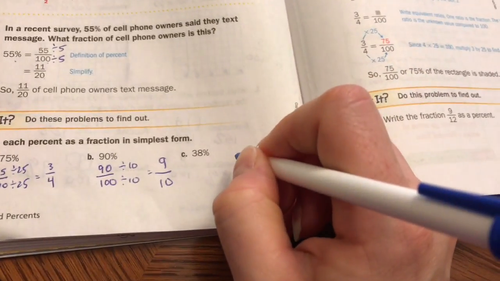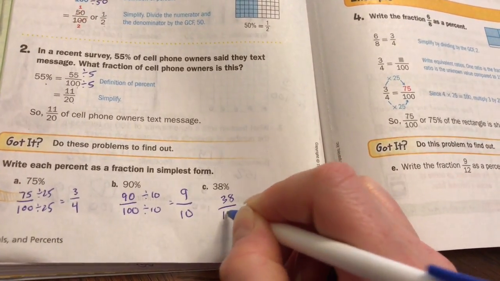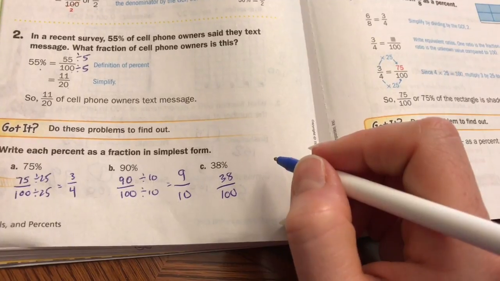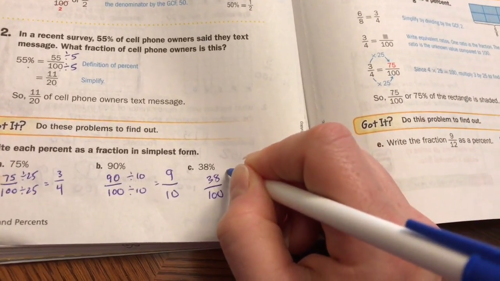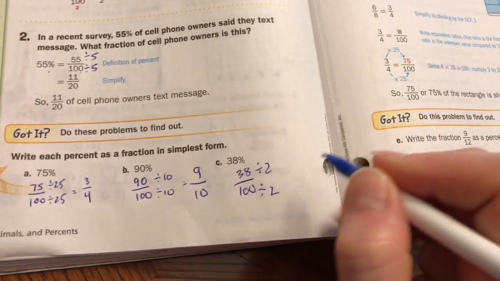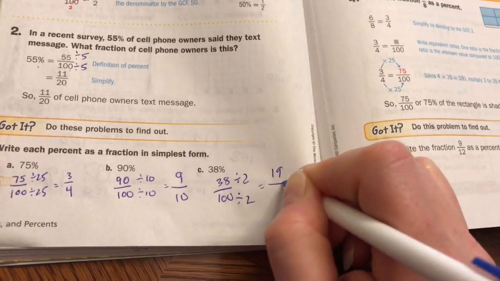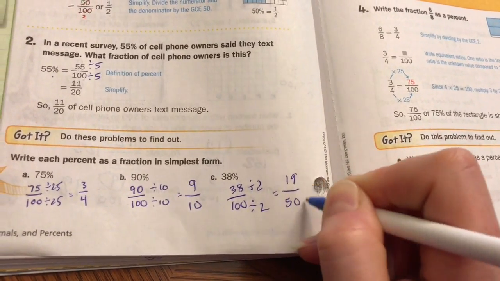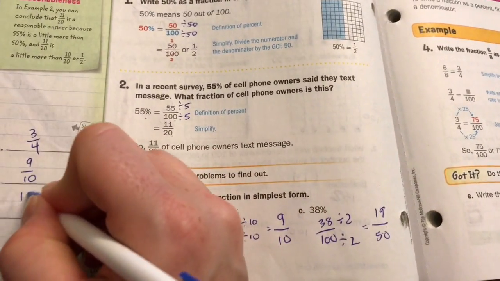All right, 38%. Turn it into the fraction with 100 in the denominator. Then simplify it. Okay, how can we simplify this? Divide by 2. Let's see if that'll take us to where we need to be. 38 divided by 2, 19. 100 divided by 2, 50. Can't divide those anymore. That's our answer. That's simplest form.